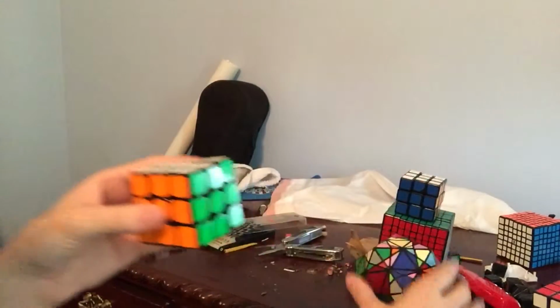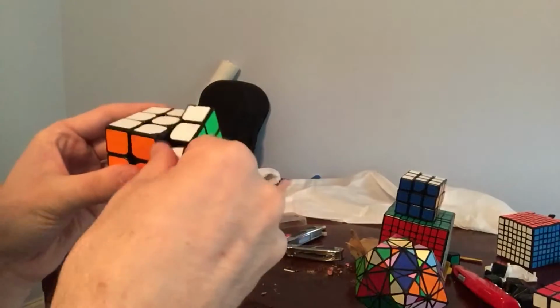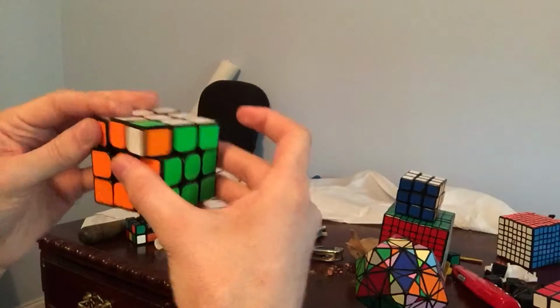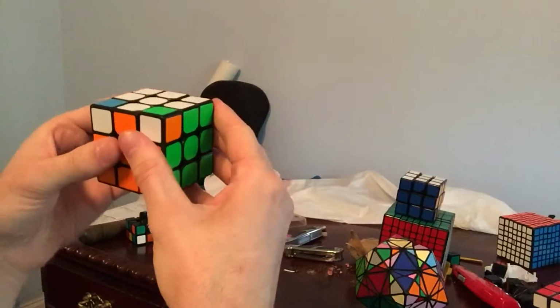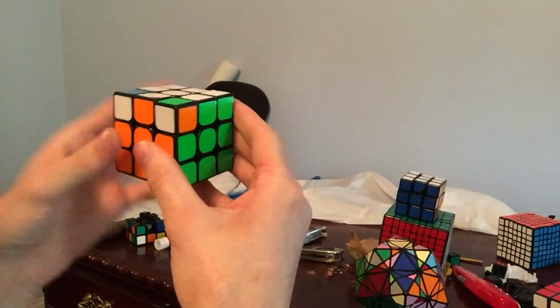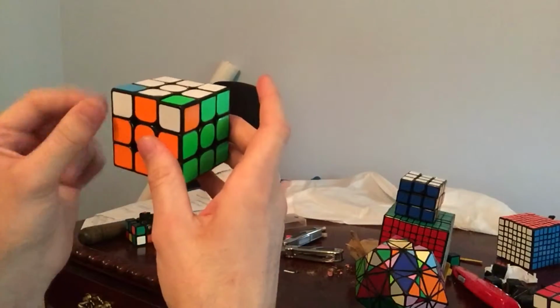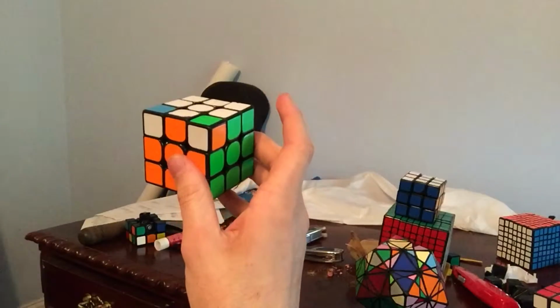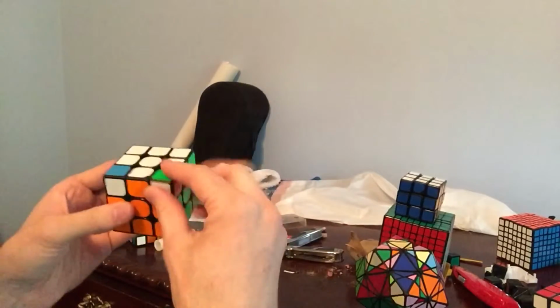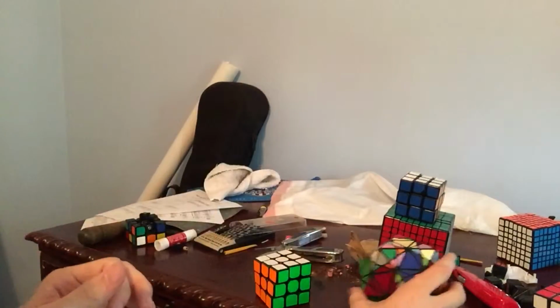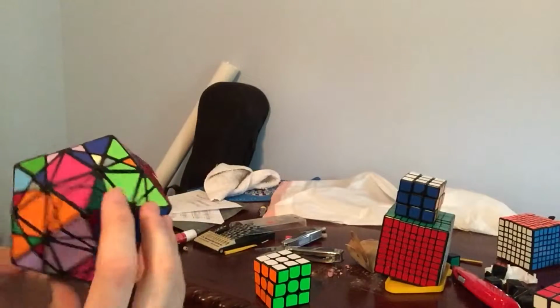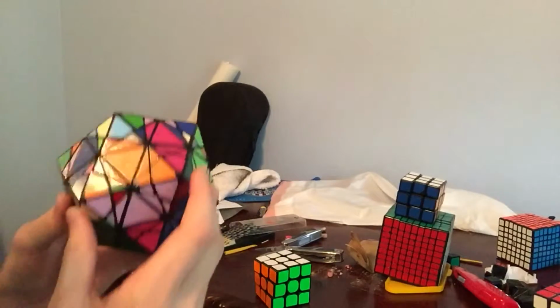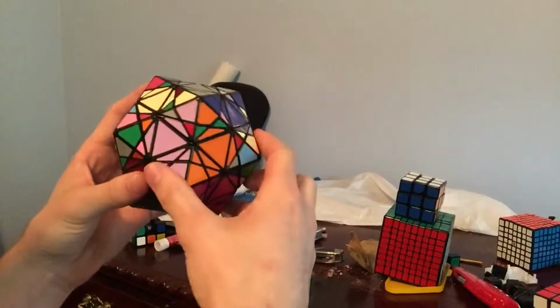Because if you had a 3x3, and you had this one and this one, then you could add it up as 1 clockwise and 2 clockwise, and that would give you 3. But this one has 5 because it's 5 different orientations. So I think that this is actually solvable. But I could be wrong, because I have been wrong in the past.